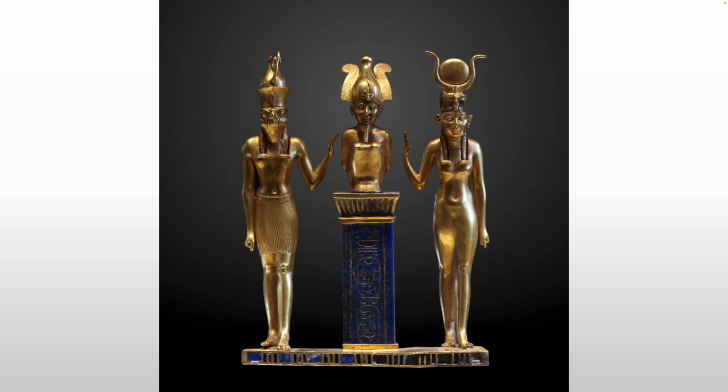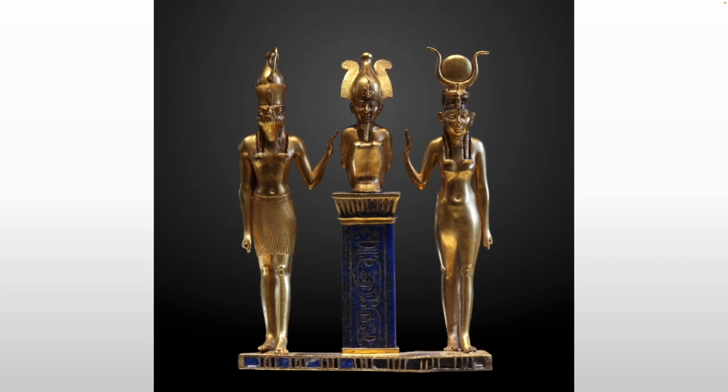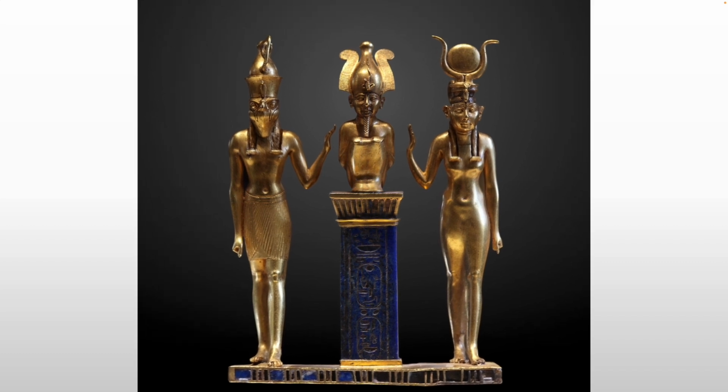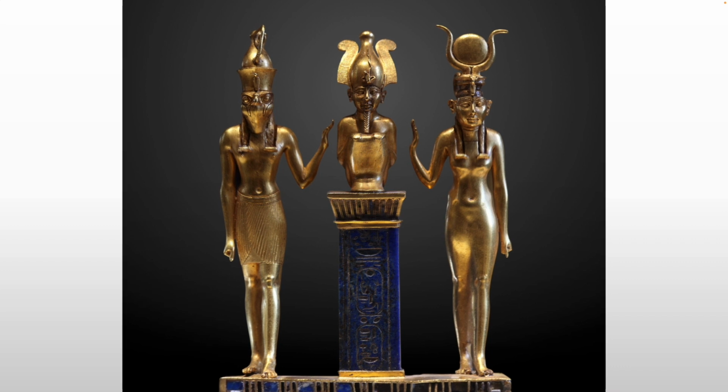Now, Osiris and Isis have a son by the name of Horus, who will displace Seth and go ahead and rule Egypt. Osiris will become the god of the underworld. There's a whole story there. I won't get into it here.